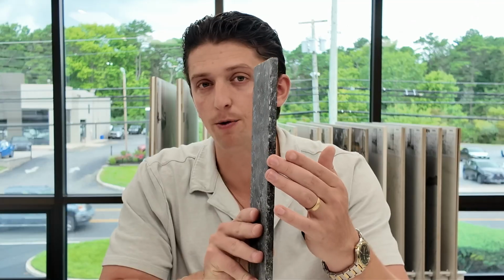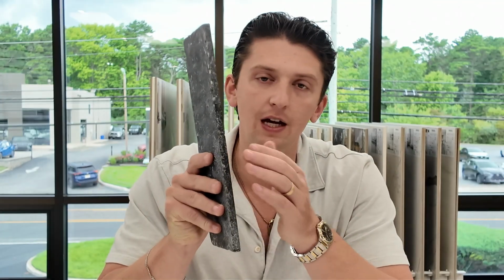Option number 5, and far less common than anything, is actually leaving the exposed edge. I do not recommend this on a ceramic or a porcelain, but if you have a natural stone, much like the tumbled piece I'm holding here, and you want to leave the exposed edge of the natural stone, it can actually be a very cool look.